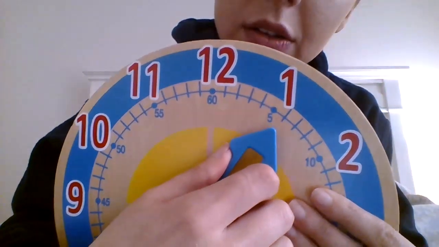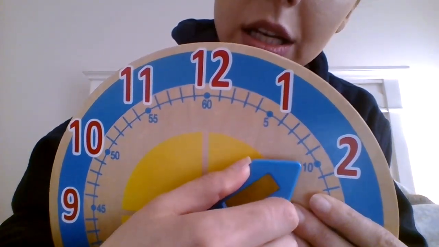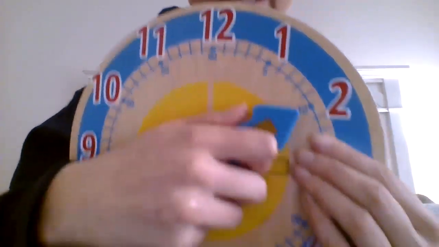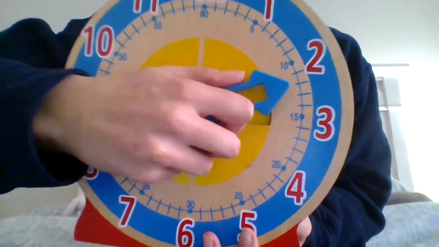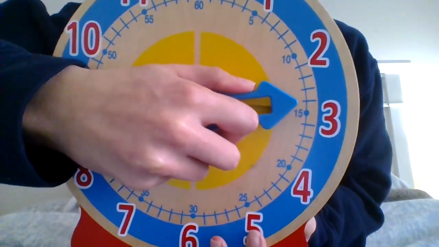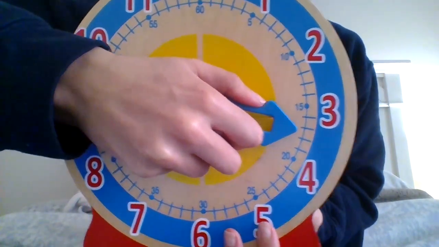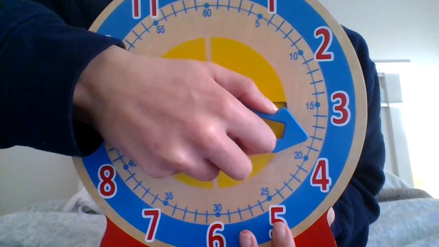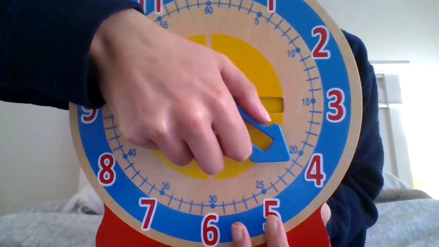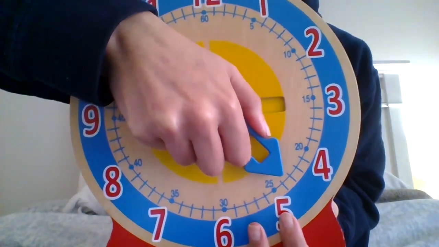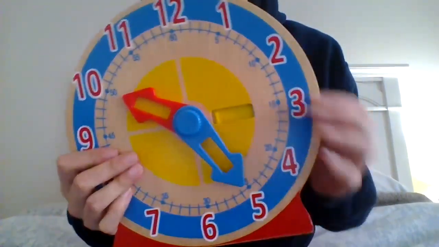5 minutes, 6 minutes, 7 minutes, 8 minutes, 9 minutes, 10 minutes. Let's go all around. 11 minutes, 12 minutes, 13 minutes, 14, 15 minutes, 16 minutes, 17 minutes, 18 minutes, 19 minutes, 20 minutes, 21 minutes, 22 minutes, 23, 24, 25 minutes.